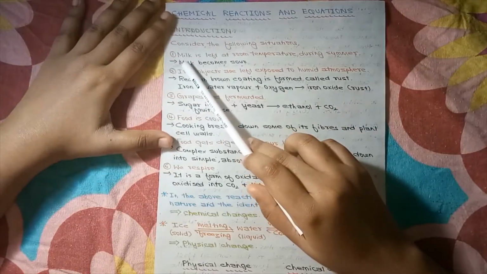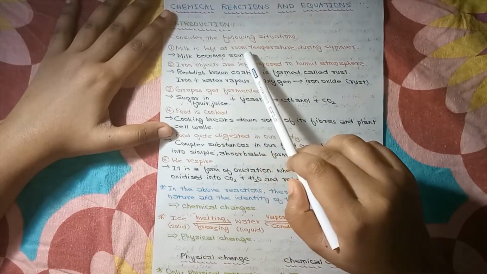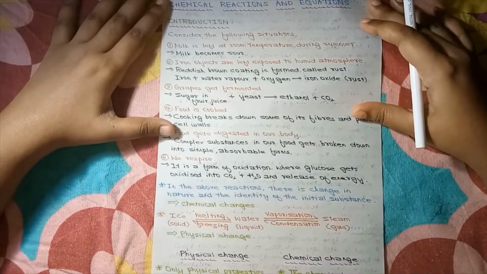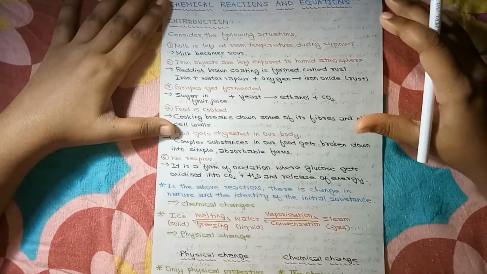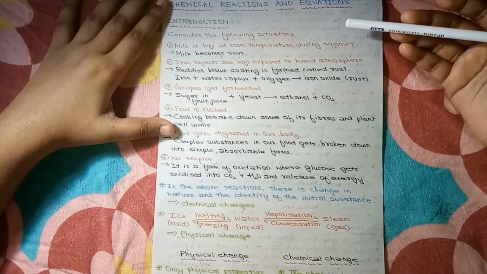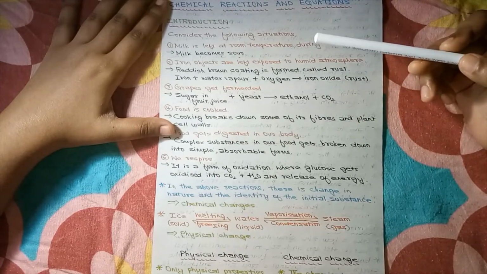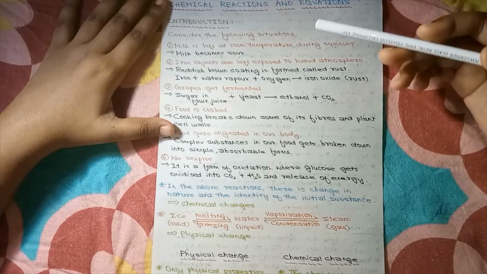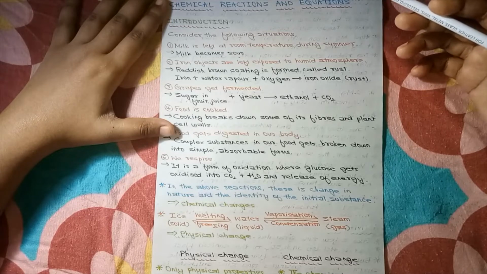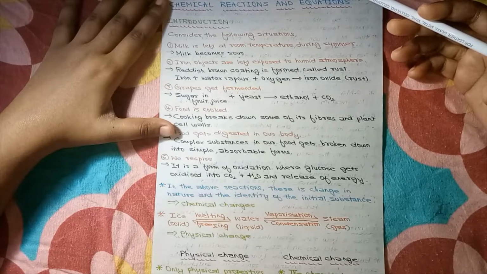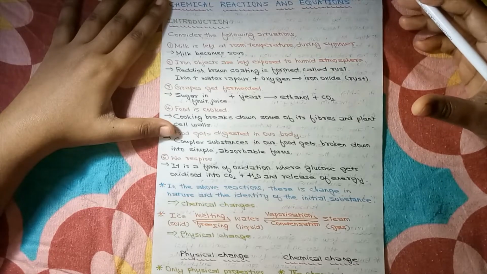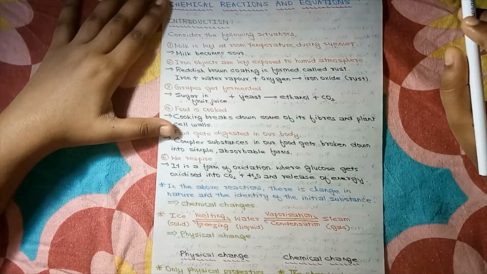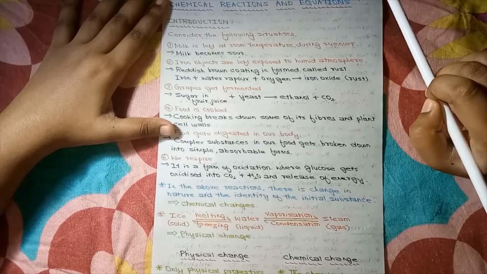The first situation is milk is left at room temperature during summer. We all know that when milk is left at room temperature, and that too especially during summer, then the milk gets spoiled, so it becomes sour. This is because a few oxidation reactions take place in that milk, and also microbes develop in it, and therefore it becomes of no use. That is why we keep the milk in the refrigerator during summer.